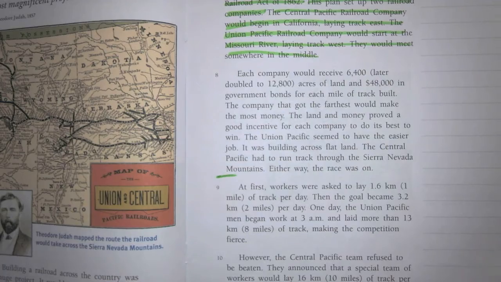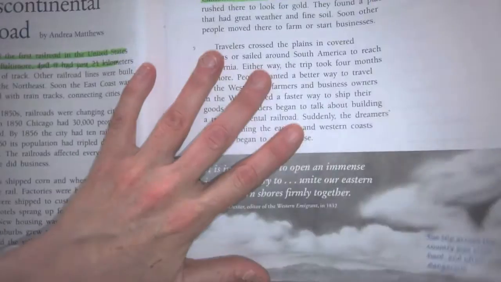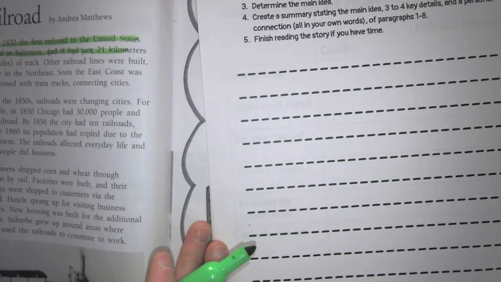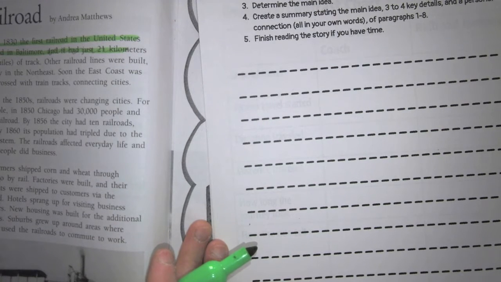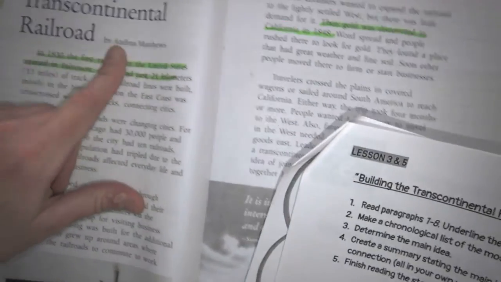So now what we're going to do is go back and write our summary. So we'll look at what we have and figure out our main idea. Thinking to yourself, what do you think the main idea could be? This whole thing talked about the transcontinental railroad, right? And that's even in the title.